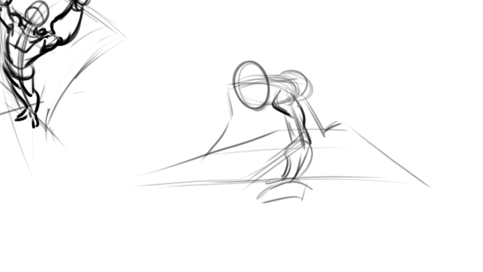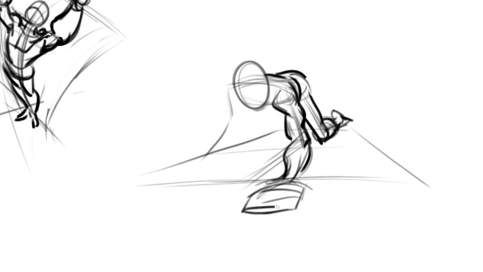So there's the head. I'll just rough this stuff in. This calf muscle is going to become almost like a sphere when we look at it from this angle. Let the foot go back over there. Hand coming forward. Depending on how close it gets, stuff might actually get really big.